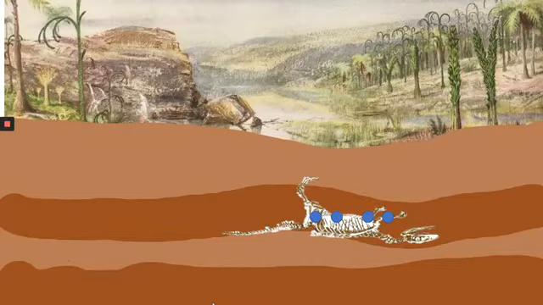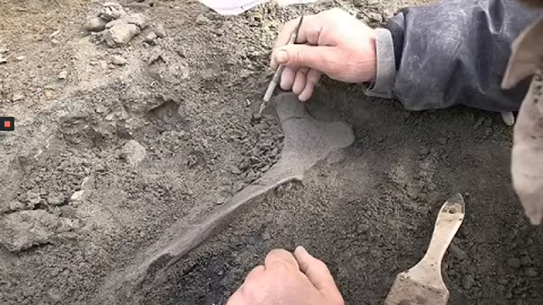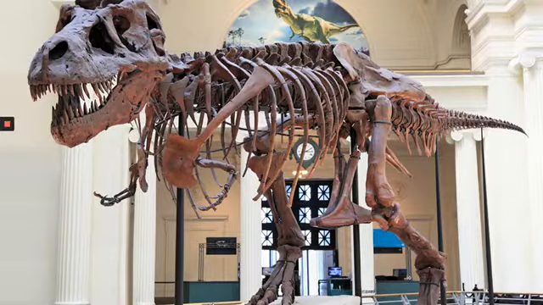So hopefully one day, a paleontologist, a dinosaur scientist, will find that fossil. Now, can you see how carefully he's working to bring up that fossil? Dinosaur fossils are incredibly rare, and if he finds enough of the fossil, it can one day be studied and placed in a museum.